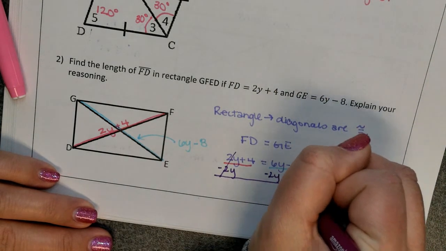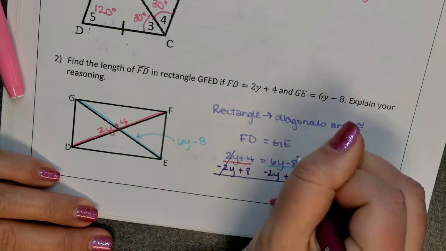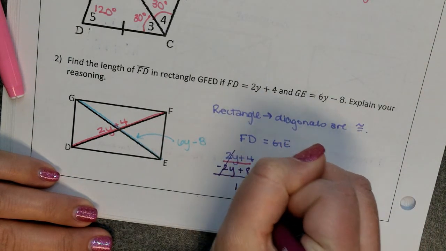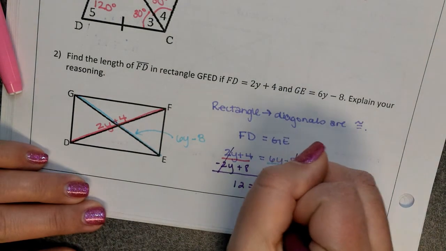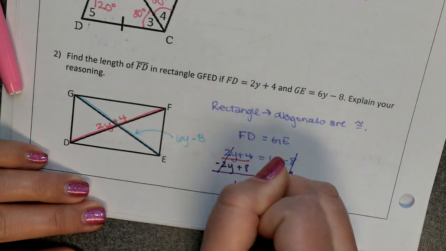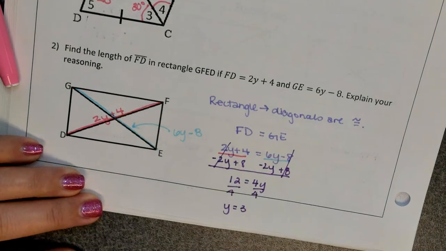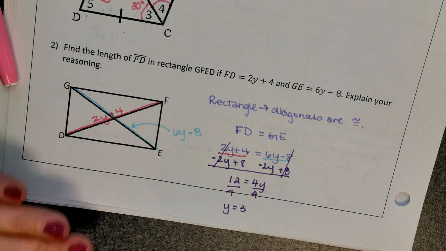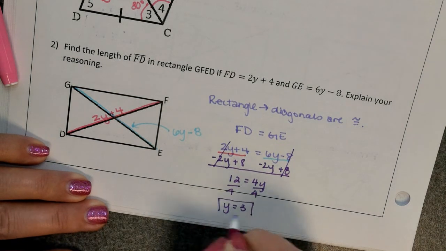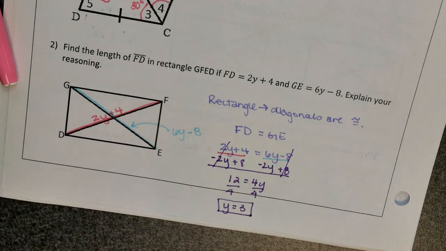Add 8 to both sides, for y will equal 12. Divide by 4 on both sides. Y will be 3. Am I all done now? No. Usually what happens is people accidentally stop there because they say, oh, I found a variable, y is 3, done. What is it they want you to find?